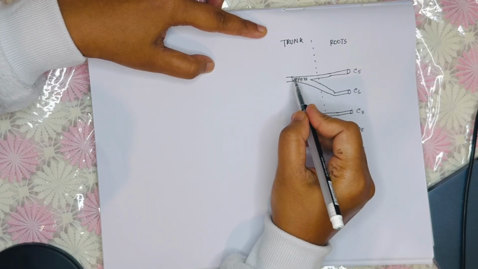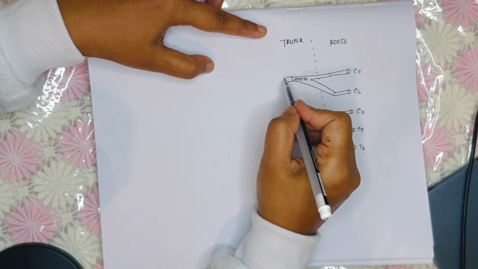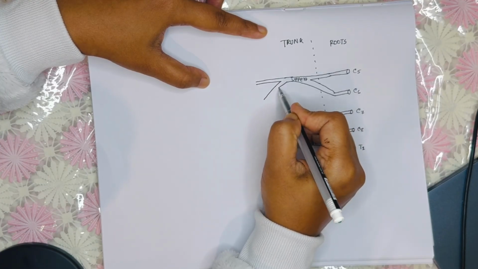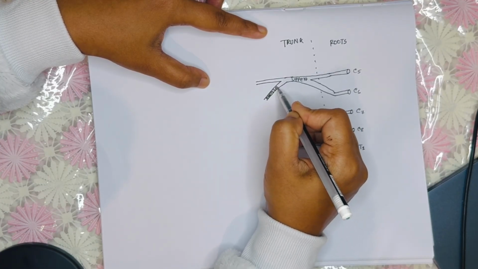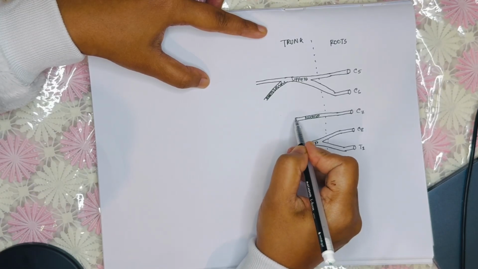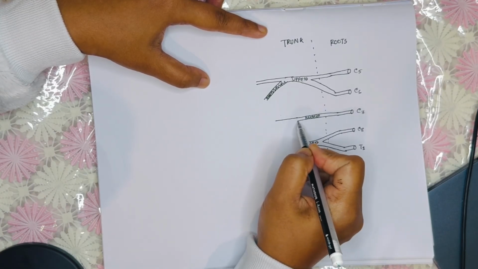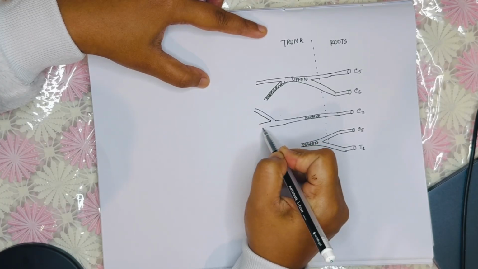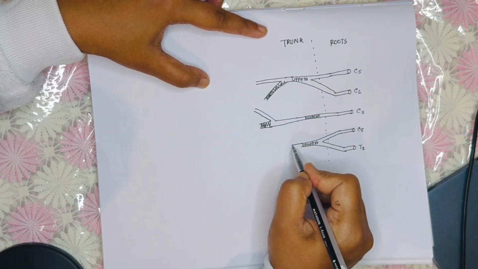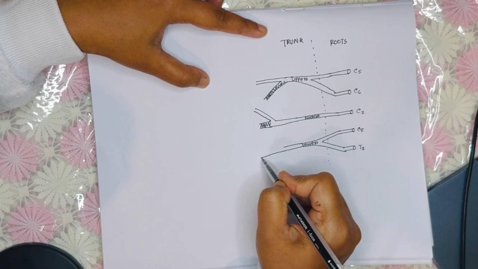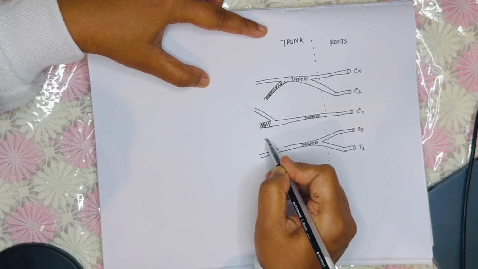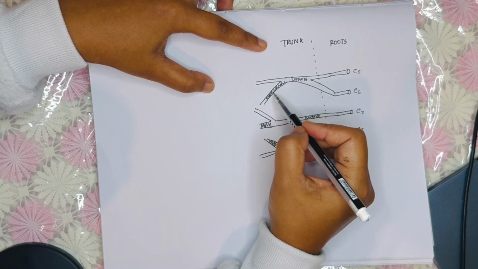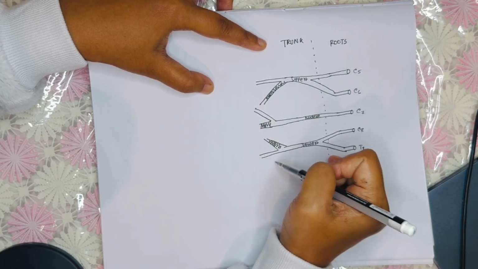Here the upper trunk again divides into an anterior division and a posterior division. Here I am making it black for the posterior division. The middle trunk again divides into an anterior division and a posterior division. The lower trunk does the same, anterior division and posterior division. So we can see that each trunk is divided into 2 divisions. So there are a total of 6 divisions.